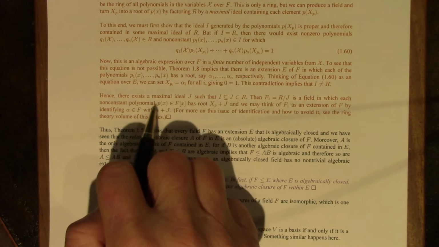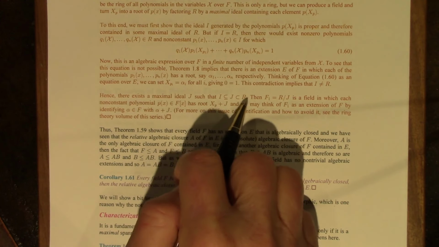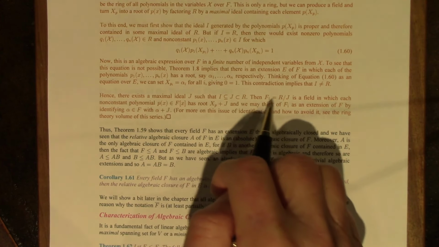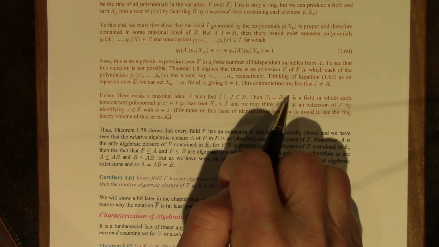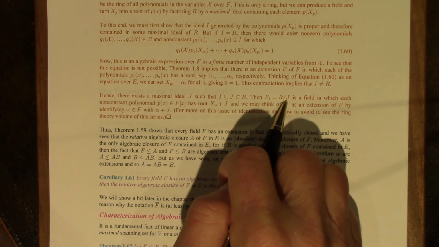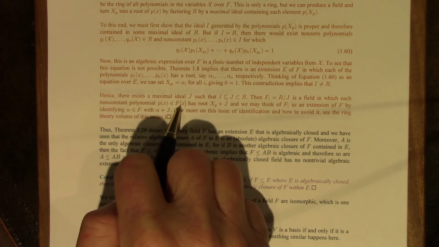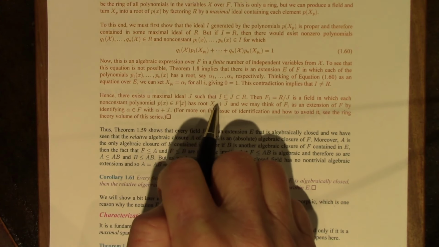Hence, there is a maximal ideal J containing I, a proper subset of R, and F1 we can take to be R mod J. This is a field. Each non-constant polynomial P of x, one of the generators of I, has a root.